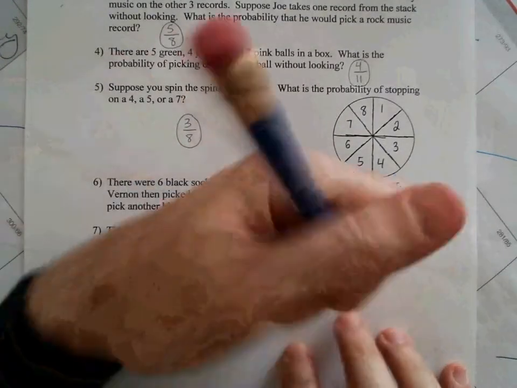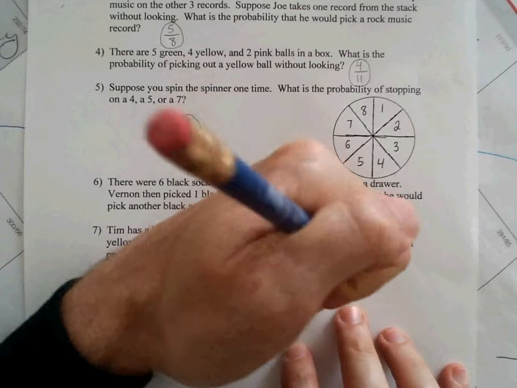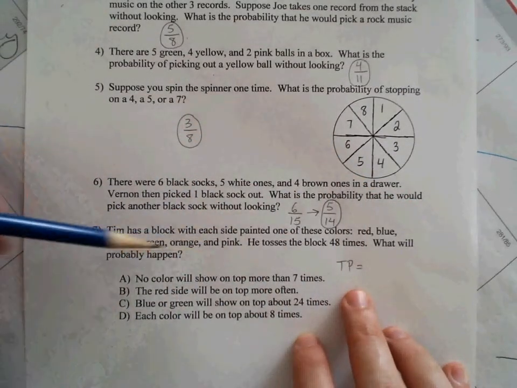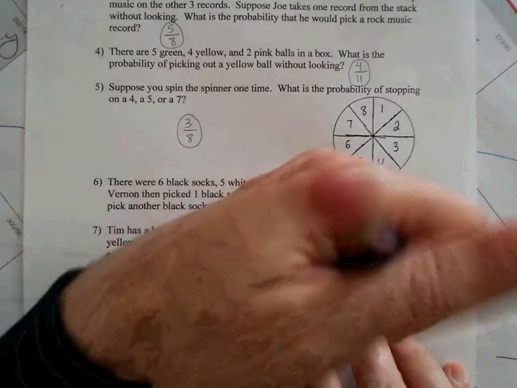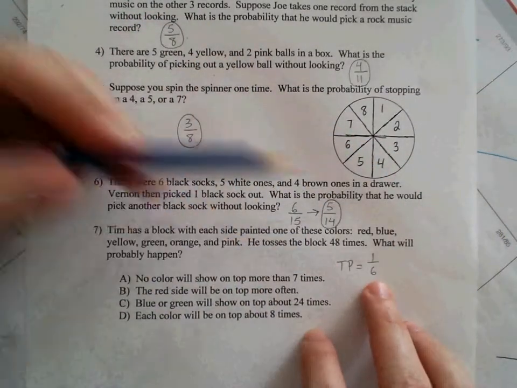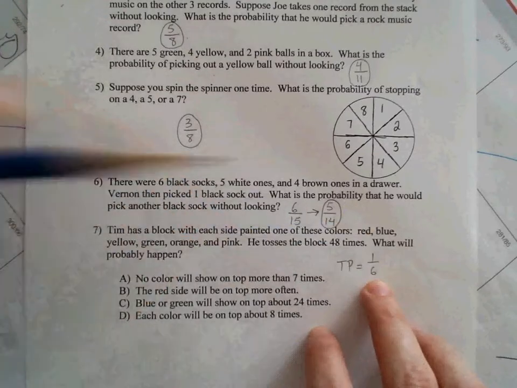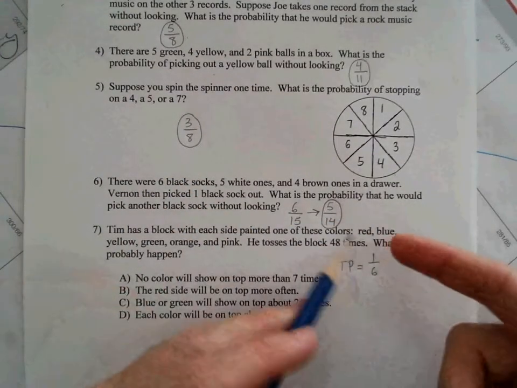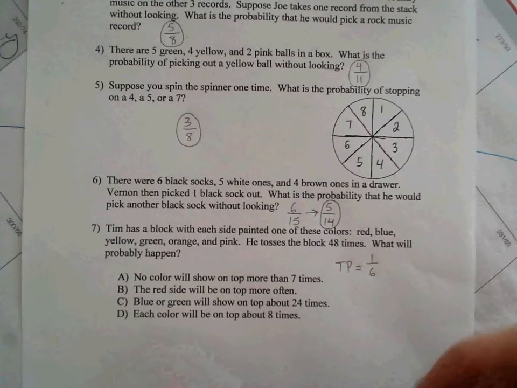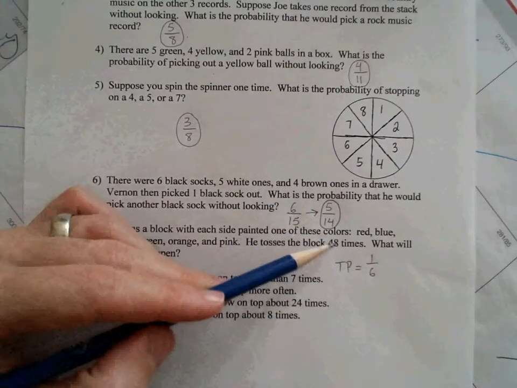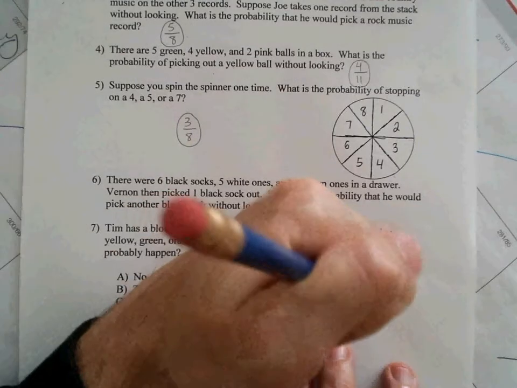So in this scenario here, I'm going to put TP for theoretical probability. If you were to roll a number cube or roll this particular color cube, each one of these sides would have a 1/6 chance of showing up, because you have 6 total sides. Each color is only up there once. So that's basically how many times you see a red, every 1 out of 6 rolls, a blue every 1 out of 6 rolls, yellow every 1 out of 6 rolls, and so forth. You can now use a proportion to solve this if you're doing it 48 times.